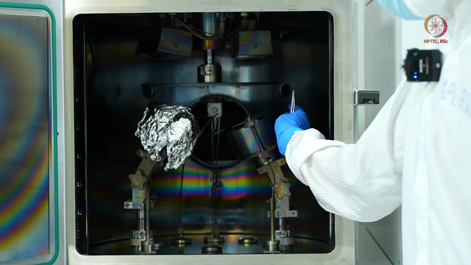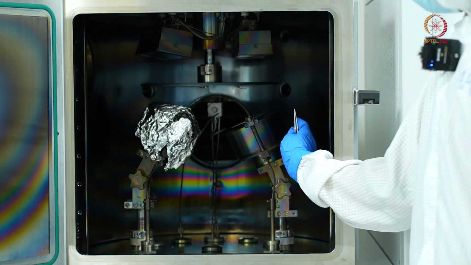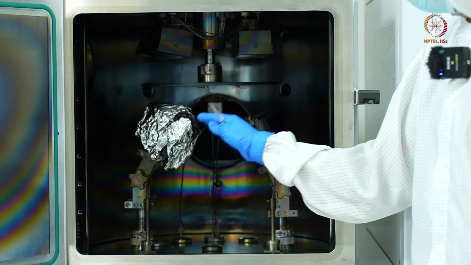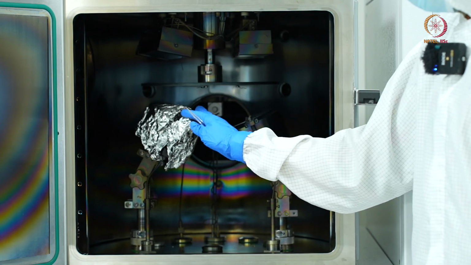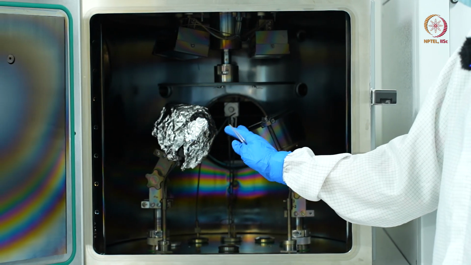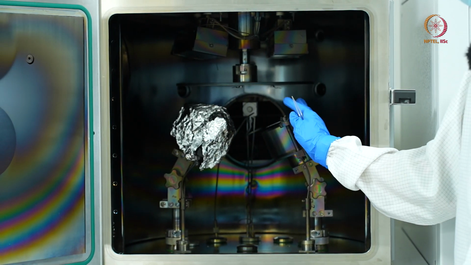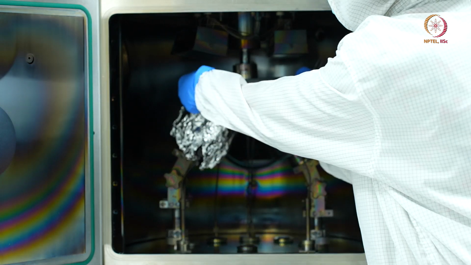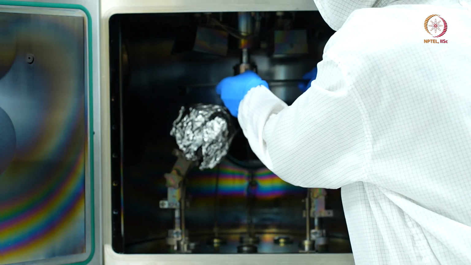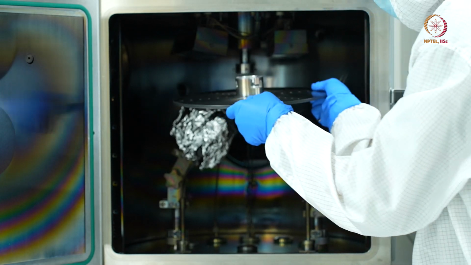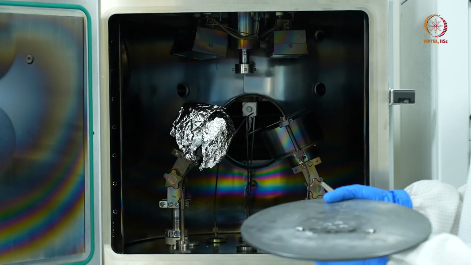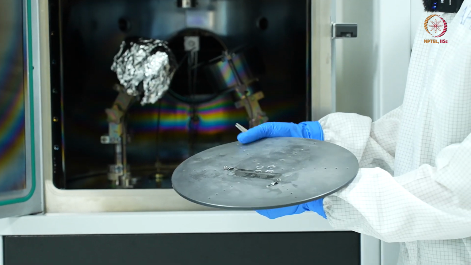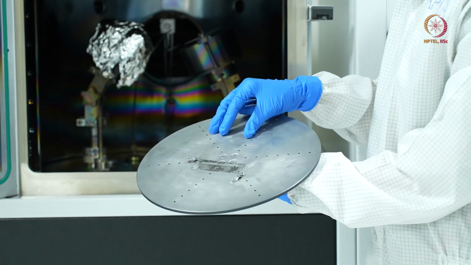We have placed our target here, and we have covered the RF sputtering magnetron with aluminium foil so as to eliminate any contamination while the tungsten is getting deposited. This is the substrate holder, and I can remove it. So this is the substrate holder, and we can place our substrate onto it.